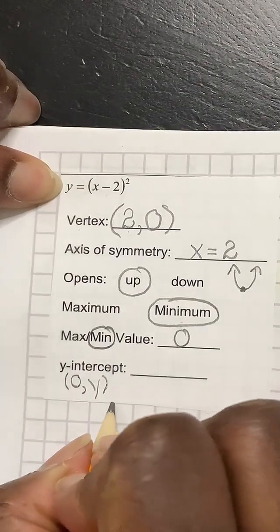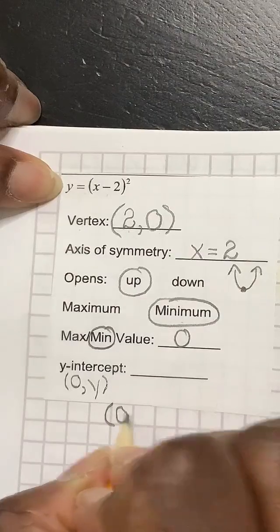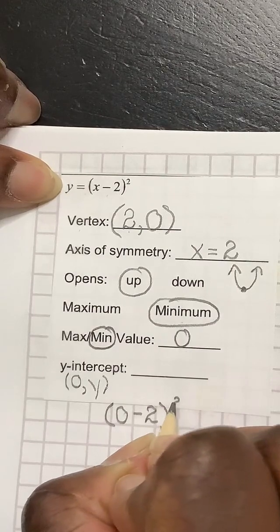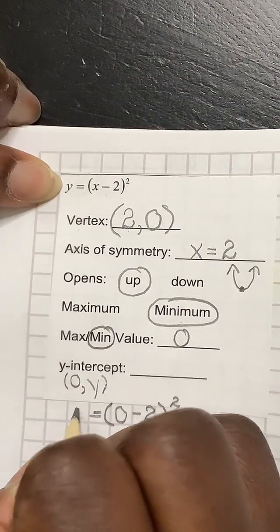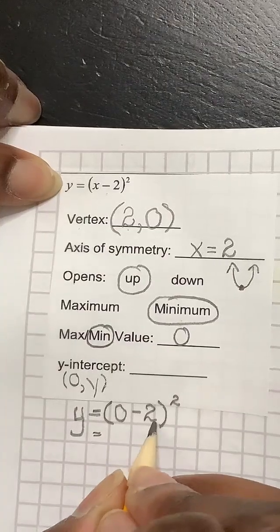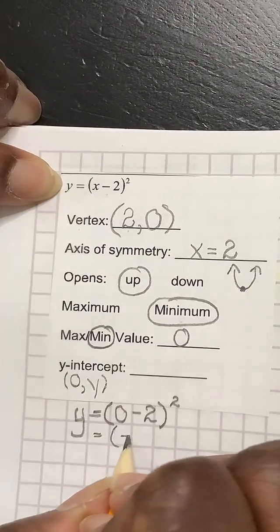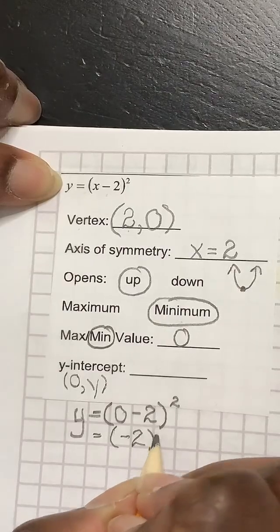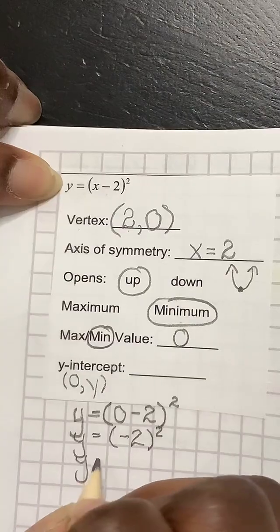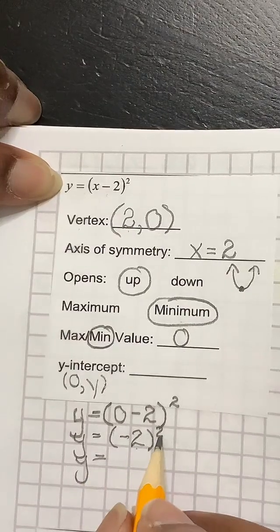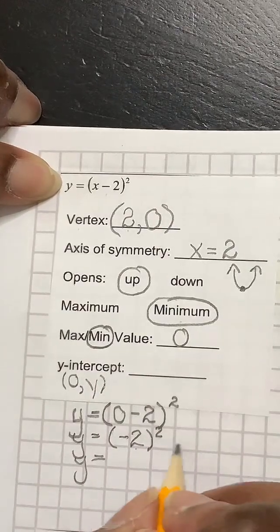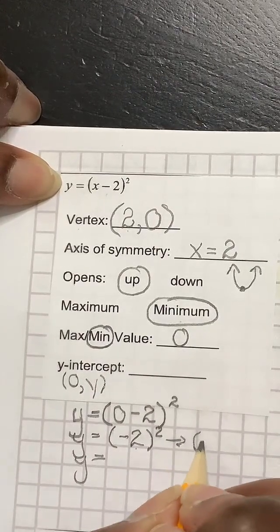So we have 0 minus 2 squared. We know that 0 minus 2 gives me a negative 2, squared. Negative 2 squared is negative 2 times negative 2. So this is what this means.